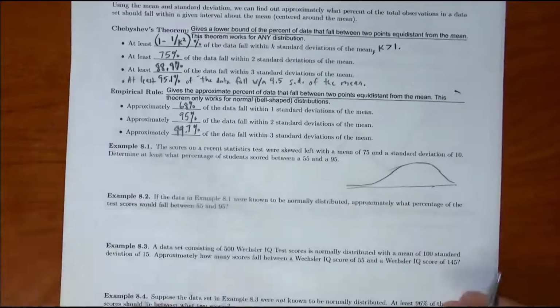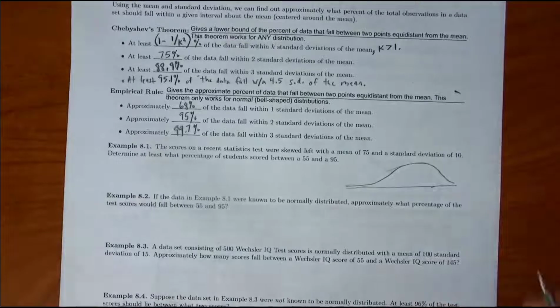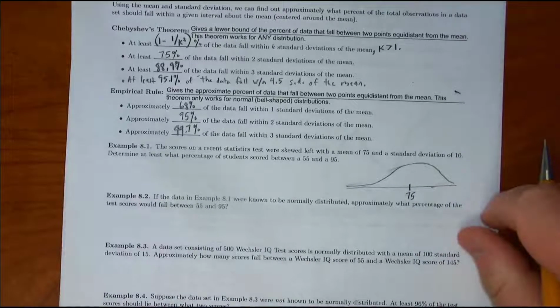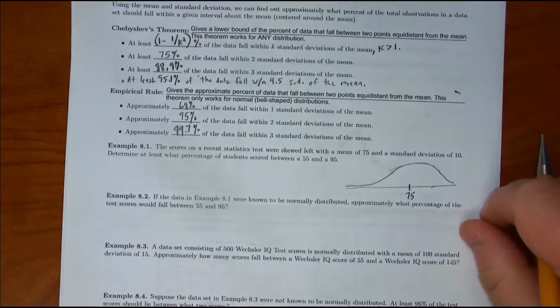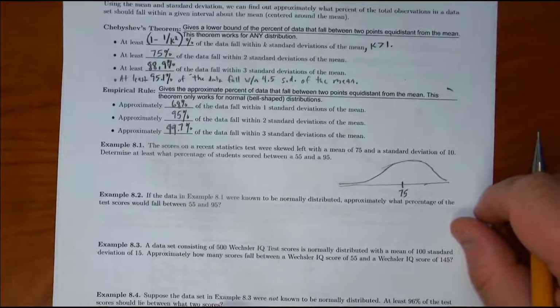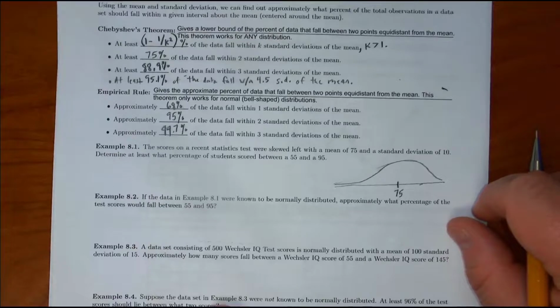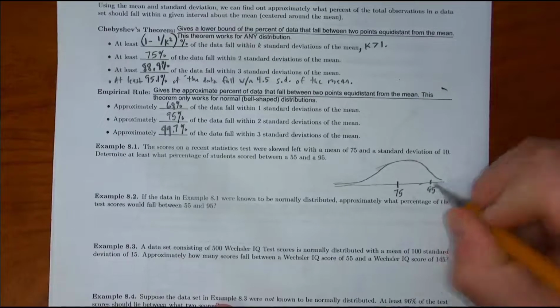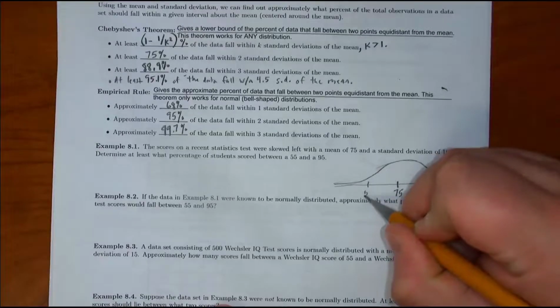Longer tail on the left side. So the mean was a 75, so 75 is right there somewhere. Now, we want to know what percentage of students scored between a 55 and a 95. Well, 95 is over here somewhere, and 55 is over here somewhere.